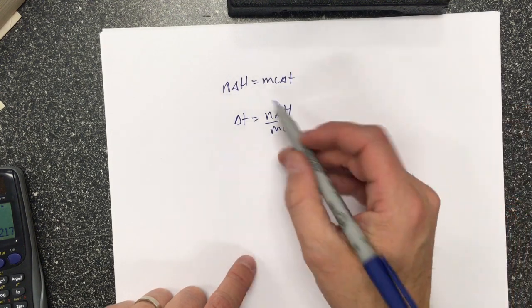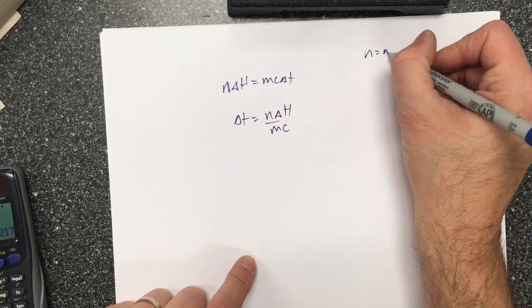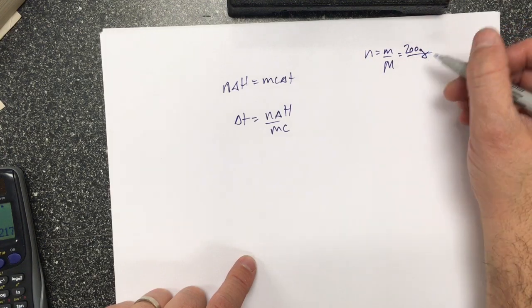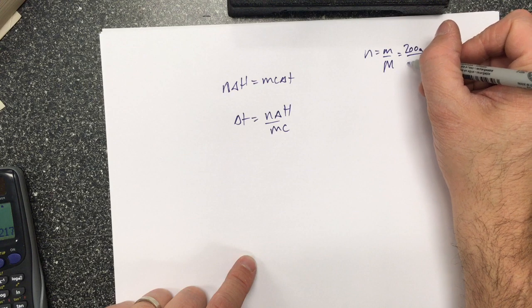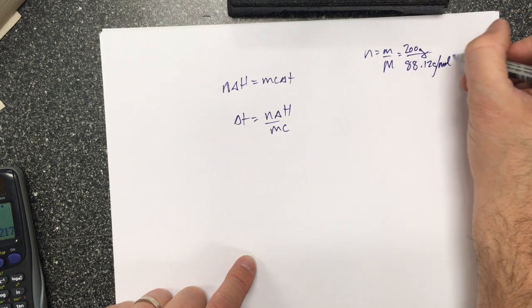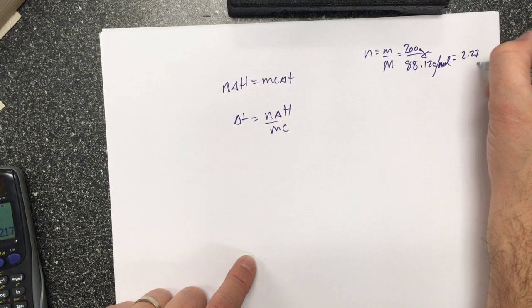Now, the n is going to be equal to the mass over the molar mass. They told us it was 200 grams, and the molar mass of ethyl ethanoate is 88.12 gram per mole. And so we get 2.27 mole.